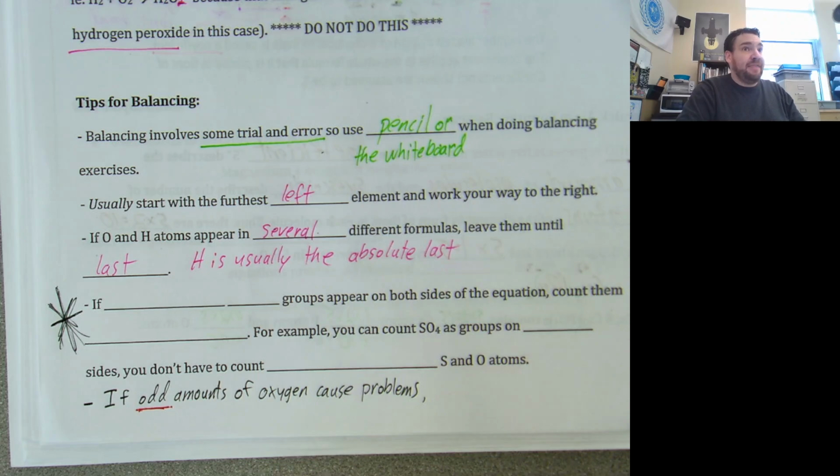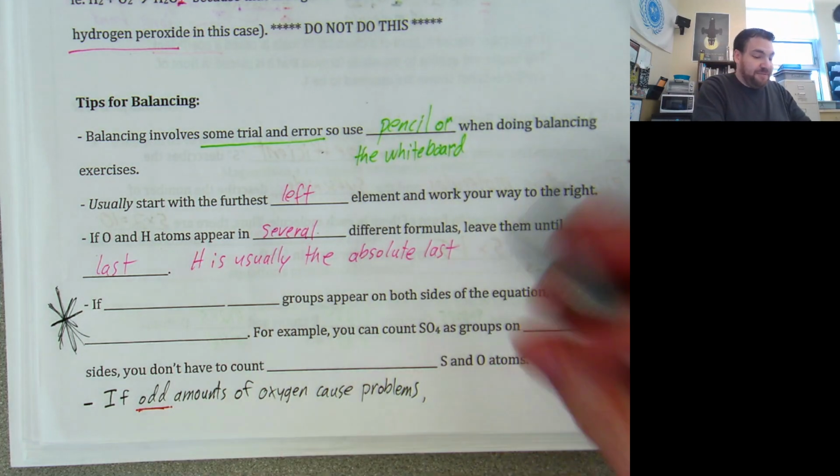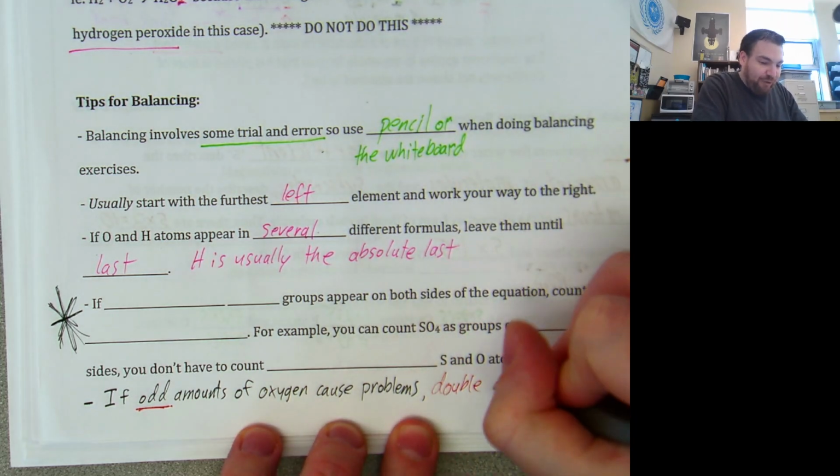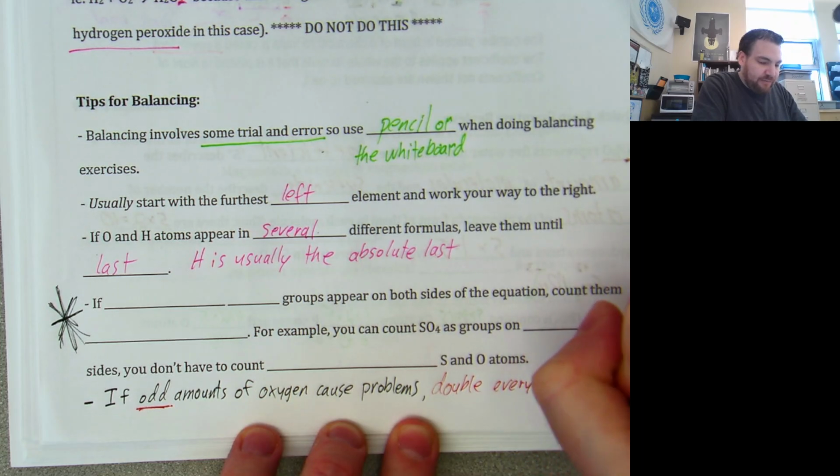How do you, in math, how do you make something not odd? Sorry? That's one way to do it. That's not what we're going to do. There's another way to do it. Sorry? Yes, that is the technique that we're going to use. If odd amounts of oxygens are causing you problems, double, multiply by 2, everything you've already done.